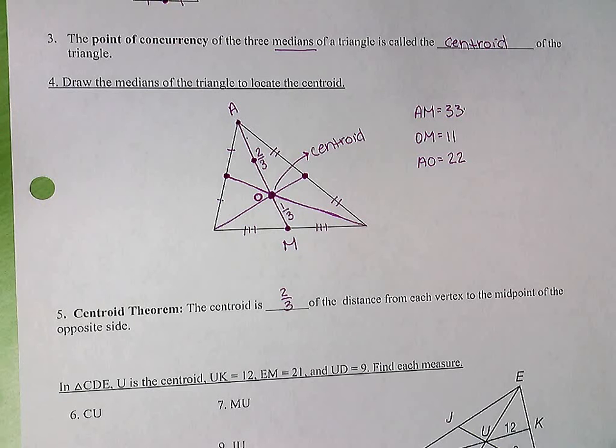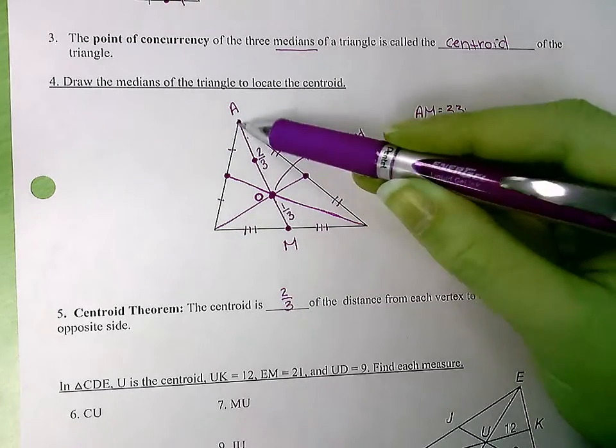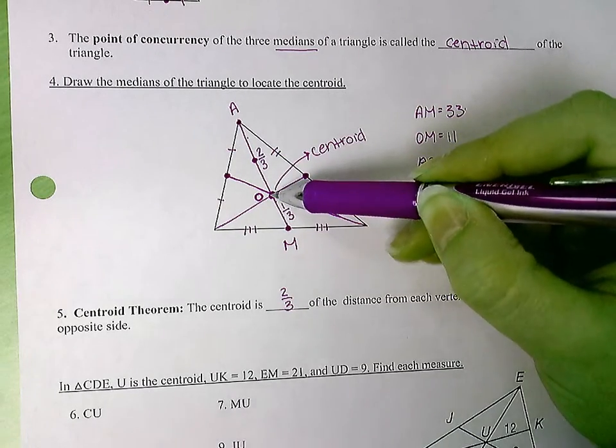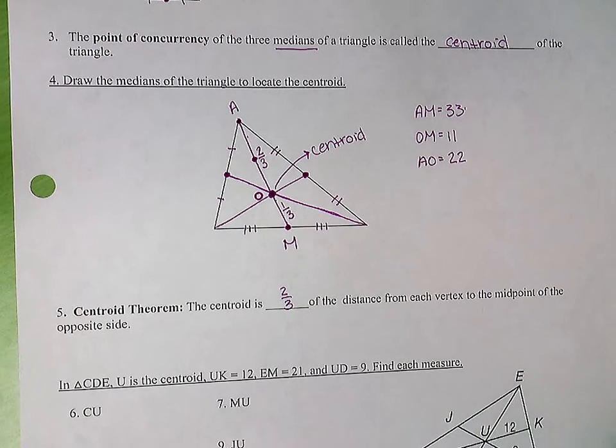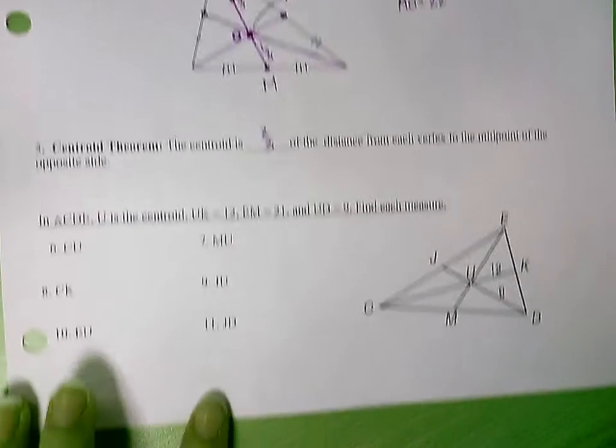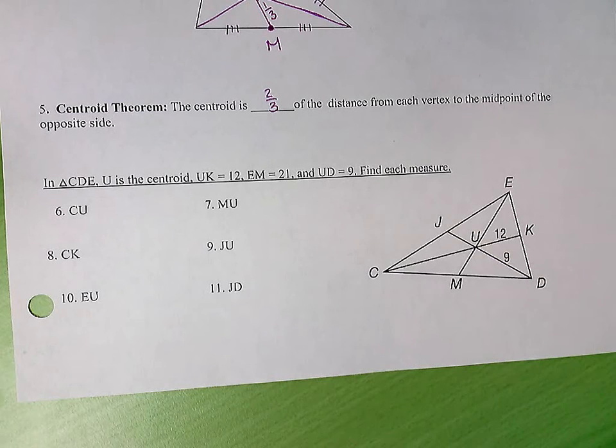Does that make sense? Now again, make sure you know the difference between the 2 segments. This 2/3 is from the angle to the centroid. The 1/3 is from the centroid to the side of your triangle. Okay, don't get those mixed up. So we're going to practice some of these at the bottom here.